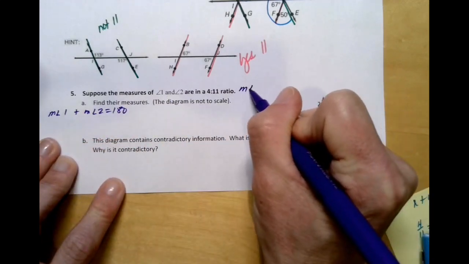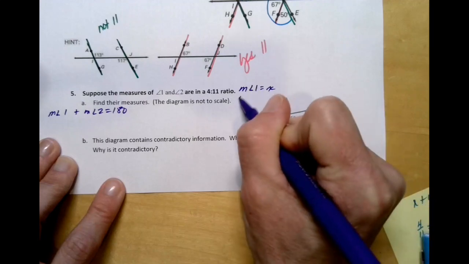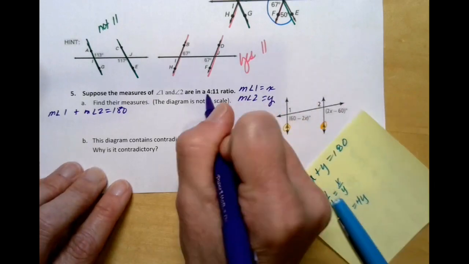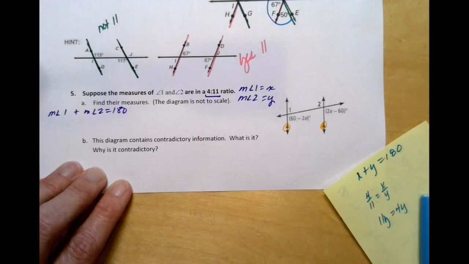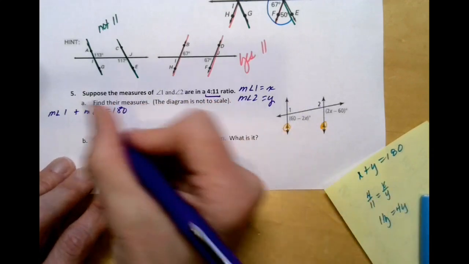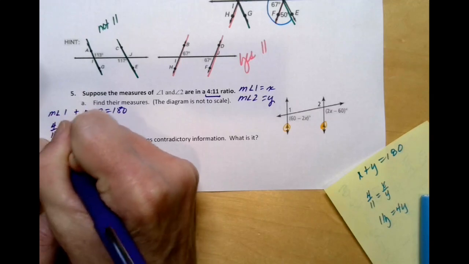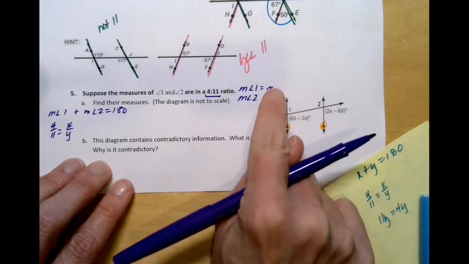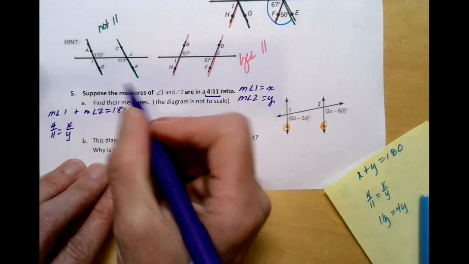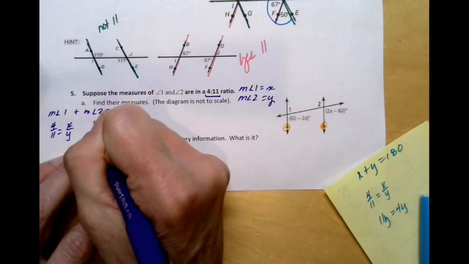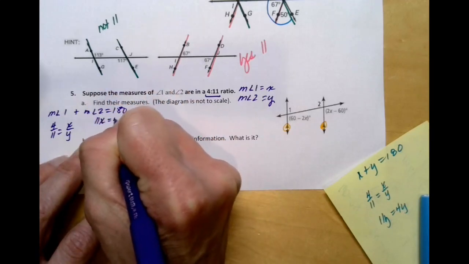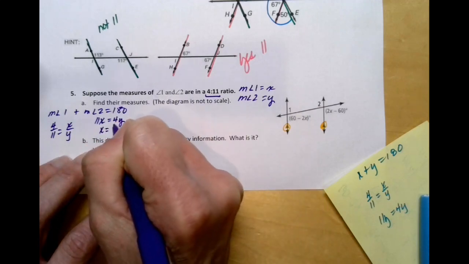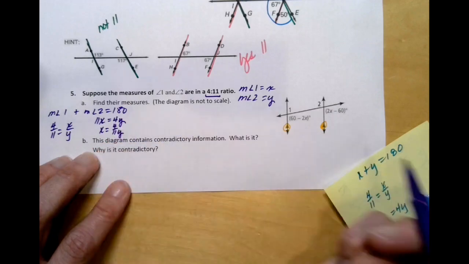I'm going to say the measure of angle 1 is my x value, and the measure of angle 2 is my y value. So this 4:11 ratio is what I have between x and y, my measure of angle 1 and my measure of angle 2. I can write a couple of equations by doing cross products: 11x is the same as 4y, and x is equal to 4/11ths of y.